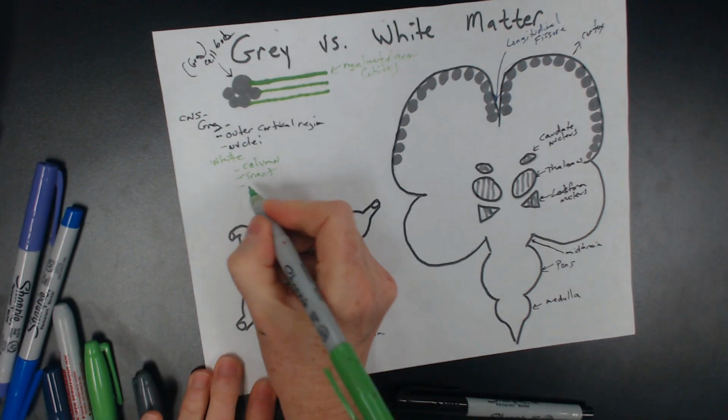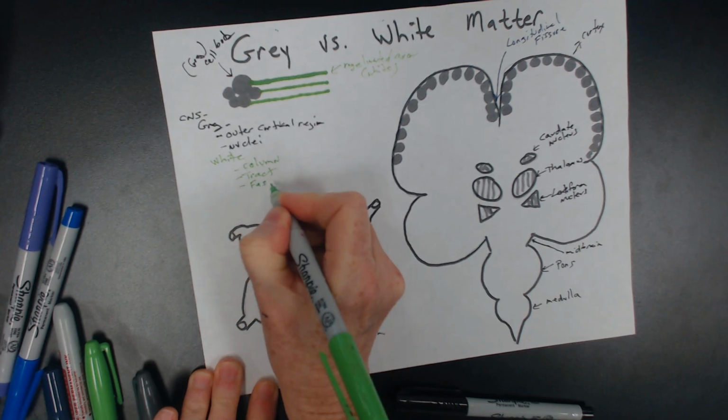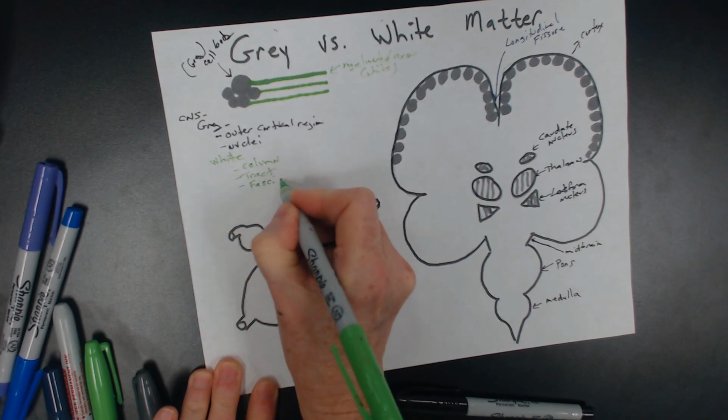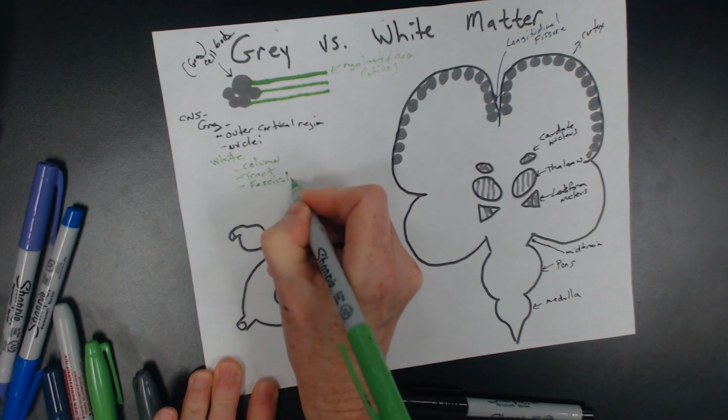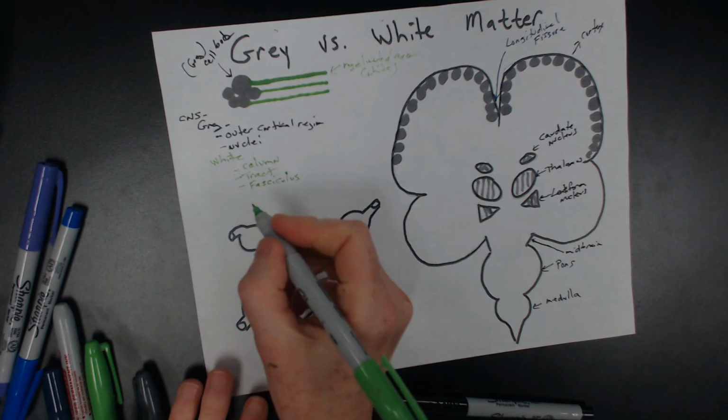There's another one, fasciculus, F-A-S-C-I-C-U-L-U-S, fasciculus gracilis, fasciculus cuneatus. We're going to learn about all these things. Fasciculus means nothing more than a collection of white matter in the CNS. Another one, lemniscus.